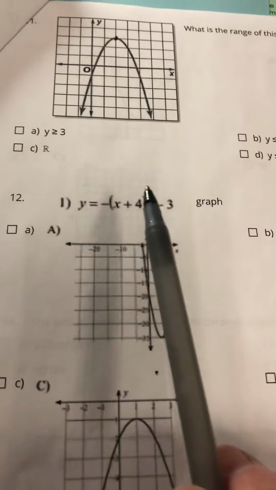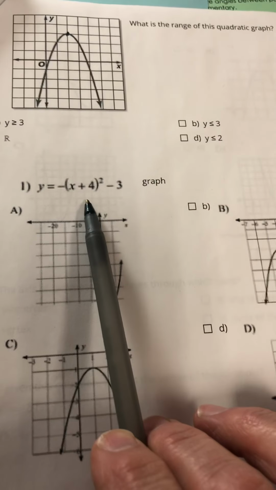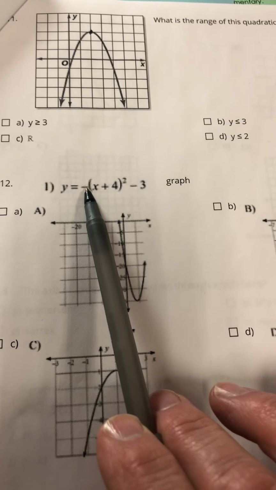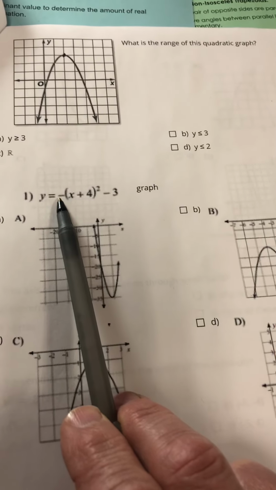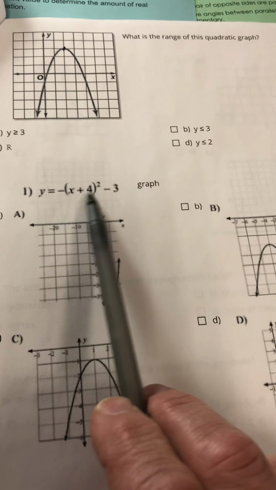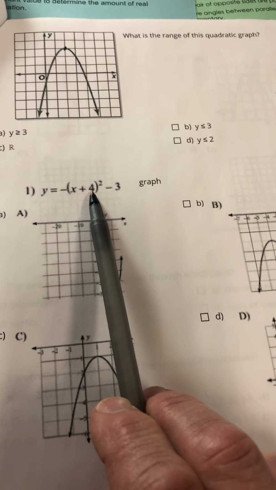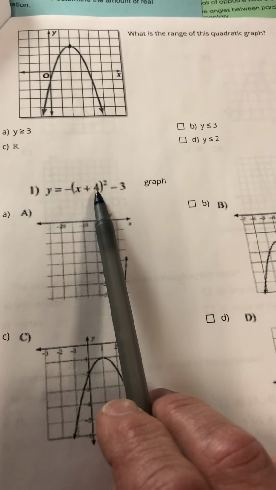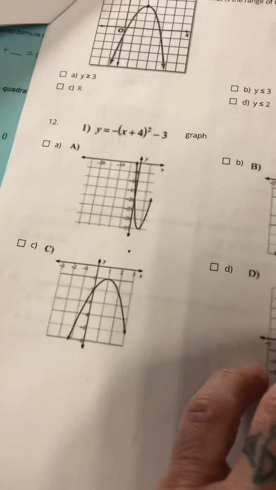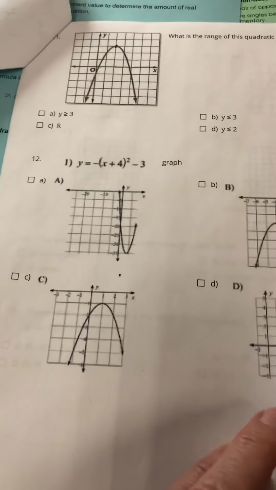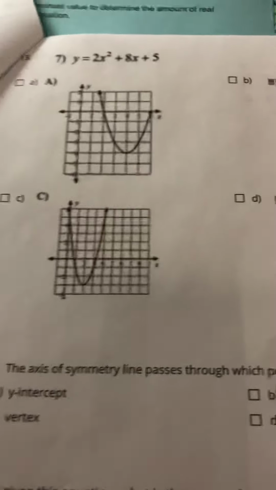And number 12 wants to know which graph is this. Okay, so remember, when you have this, it's going to flip the parent function. So it's going to be a frown opening down. And this +4, remember, means from the origin, it's going to move left 4, and then it's going to move down 3. So that should help you with A, B, C, or D. Might help you answer some of the questions elsewhere on this test. So you might want to go back. I don't know if you could do that online, though.